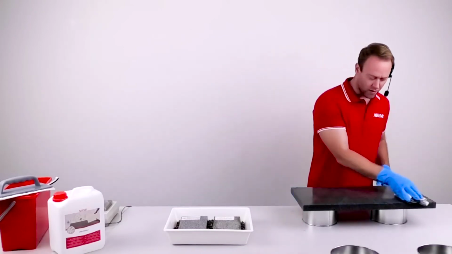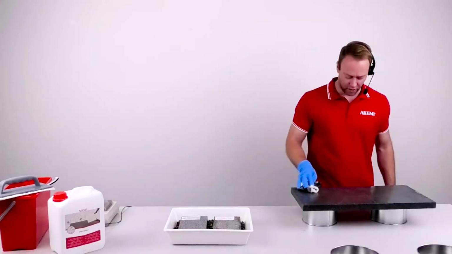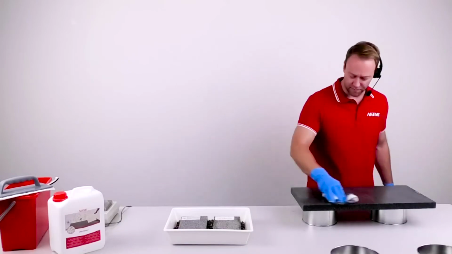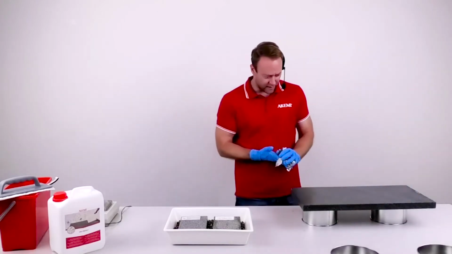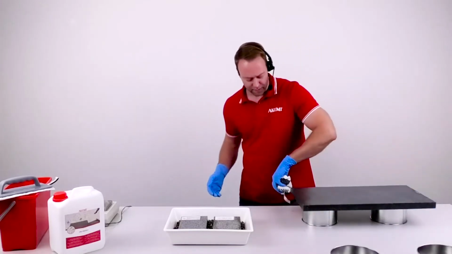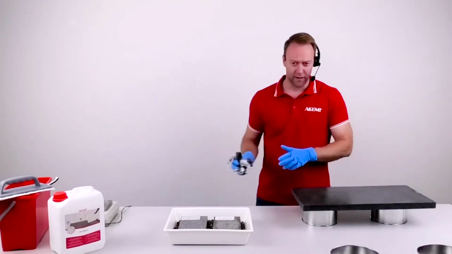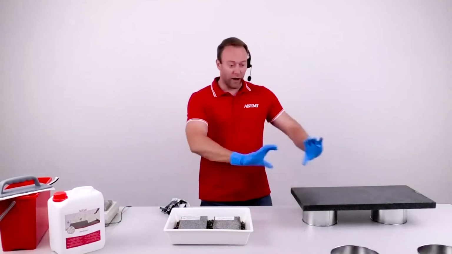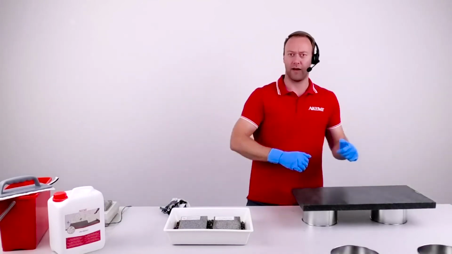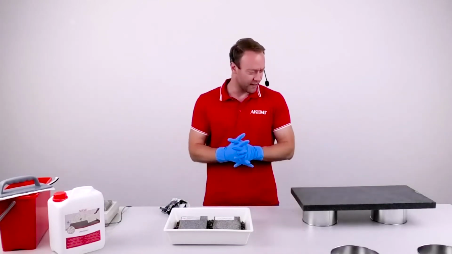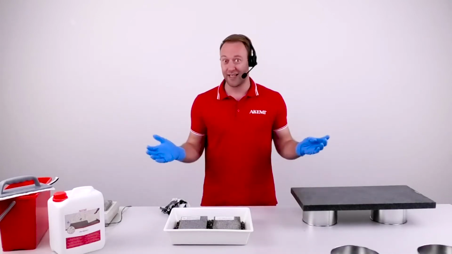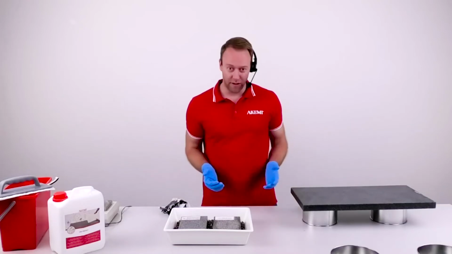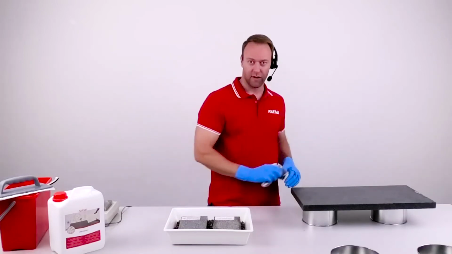So I just go with a dry cloth on the surface and remove a little bit of the excess. And that's it. Then I let it dry. Later on, I could turn it and apply it on the surface, but we want to check the water repellency later, so I leave it like that. So that's it: apply it, leave it for 10 minutes, and remove a little bit of the excess.